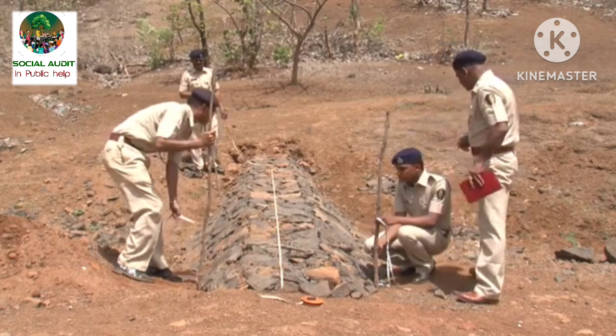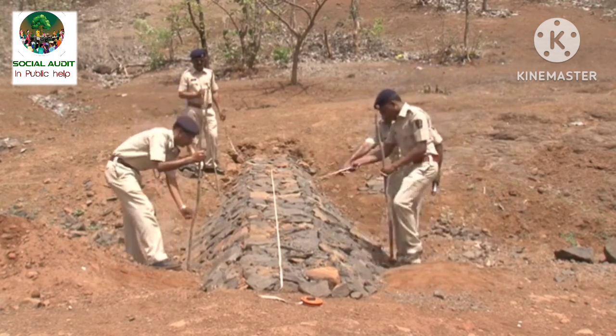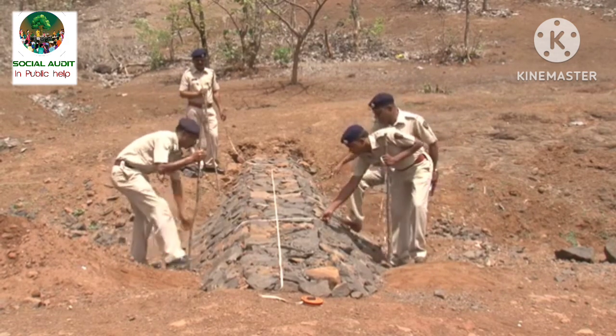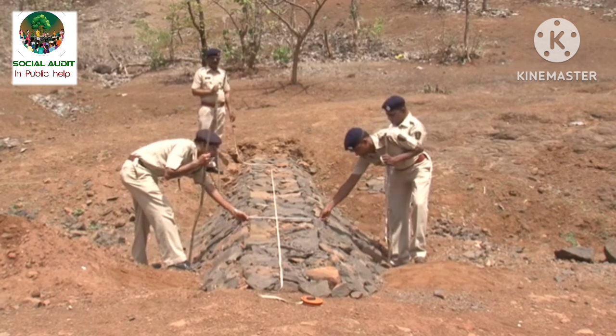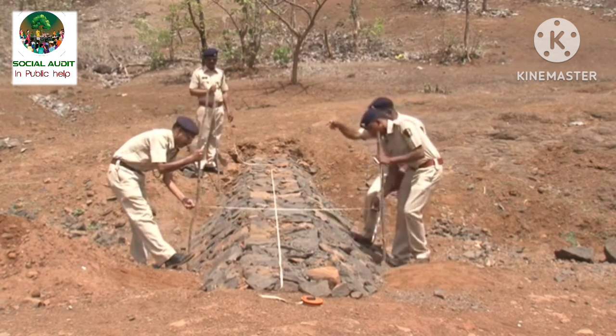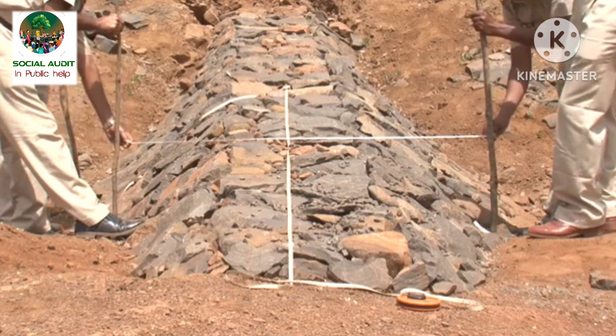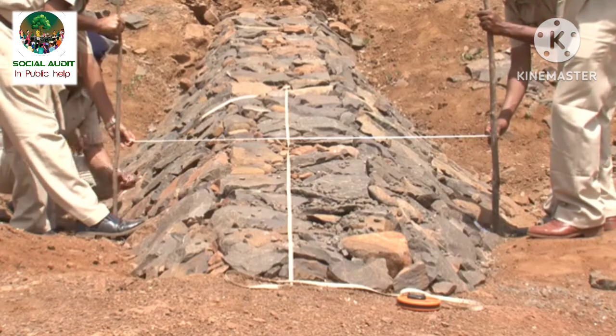Now let us measure the second spot. Here first measure the top width. Here also the top width is 60 centimeter. Now measure the bottom width. Hold the stick straight. 150 centimeter. The bottom width at the second spot is 150 centimeter.